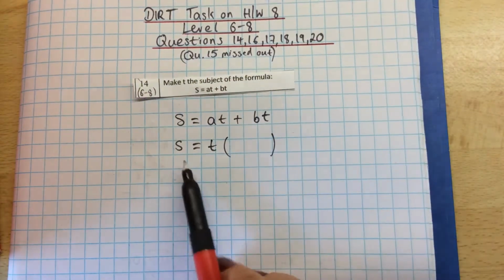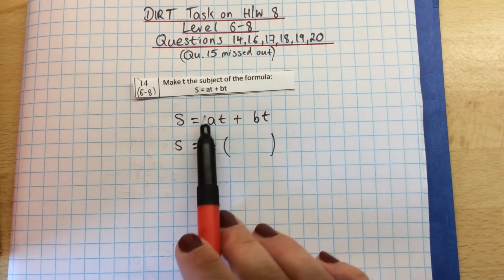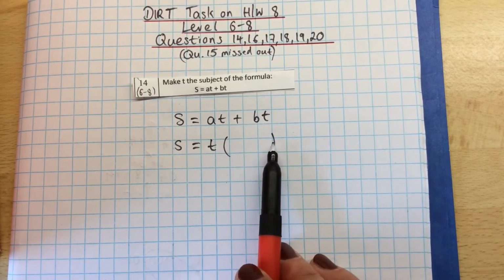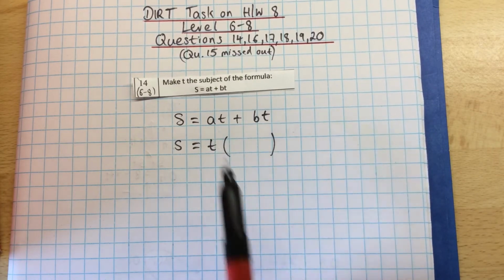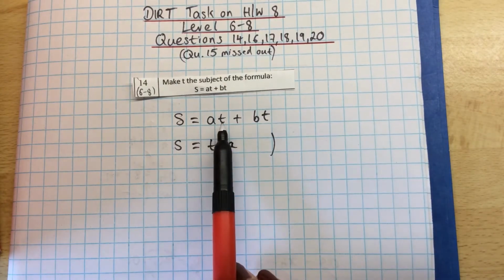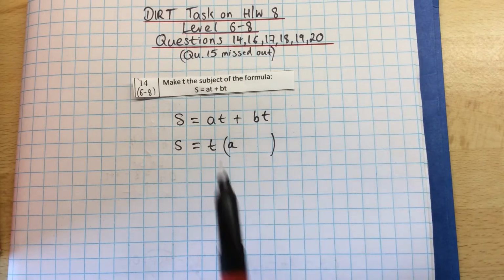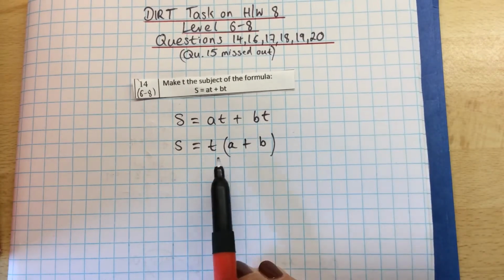So keeping everything else the same, the S and the equals, we're going to take T out, we're going to divide this expression by T and put something inside the bracket. So to get to AT from T, I have to multiply by A. Or another way of putting it is AT divided by T is A, okay? And then B goes in here. And I'll show you why this works.